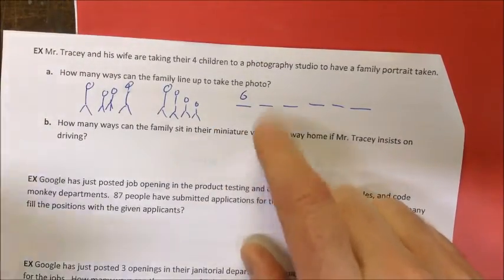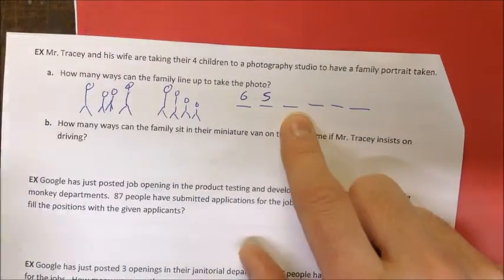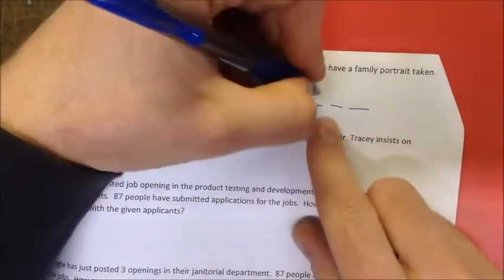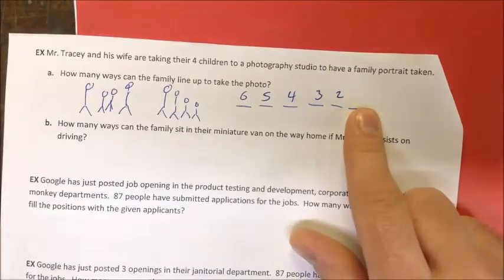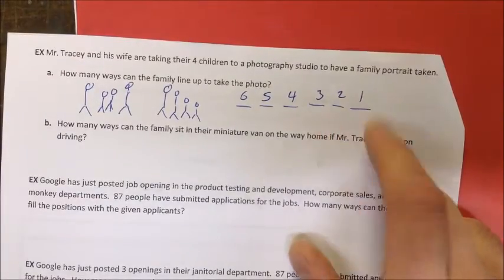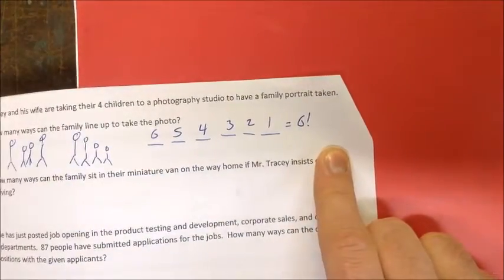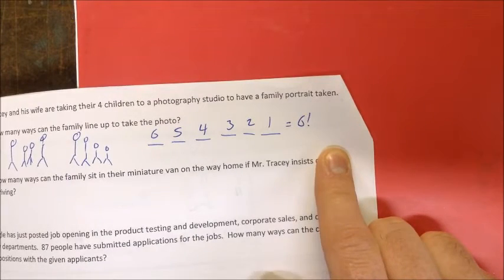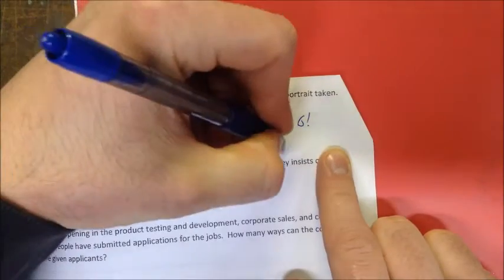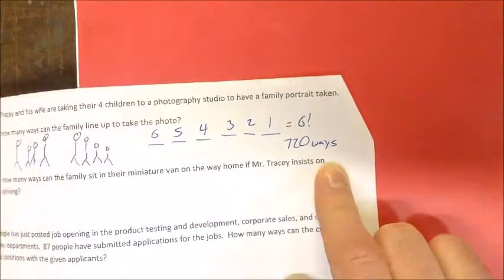Now, as soon as that person's standing there, you're 1 person short, so now you only have 5 for the next one. And then similarly, 4 for this one, 3, 2, and by the time you get to your last spot, there's only one person that's not in the photo yet, so you only have one option available to you. A faster way to write this would just be 6 factorial. And to get the calculated value, you can just use your normal factorial button, which is no big deal. There are 720 ways to stand for this picture.